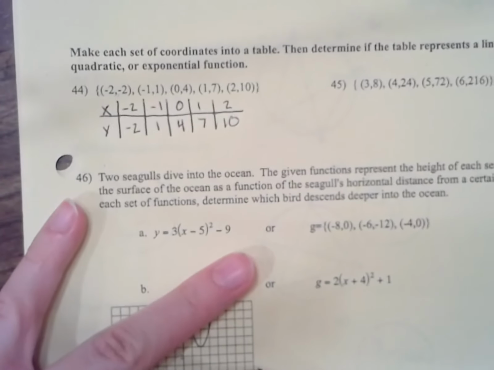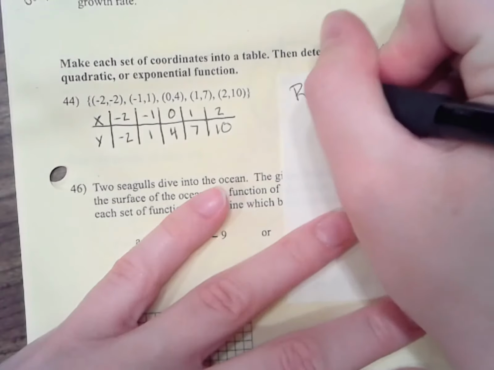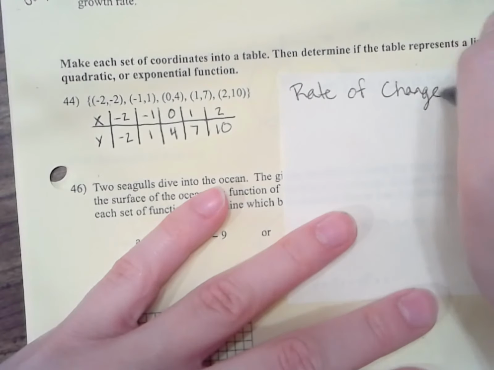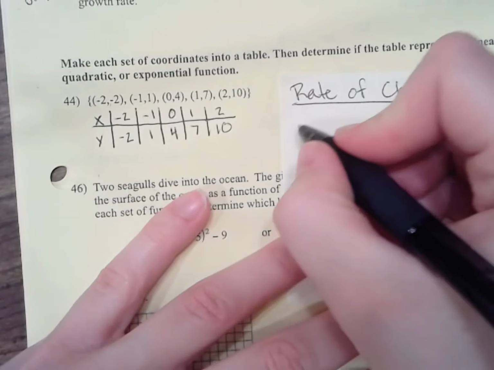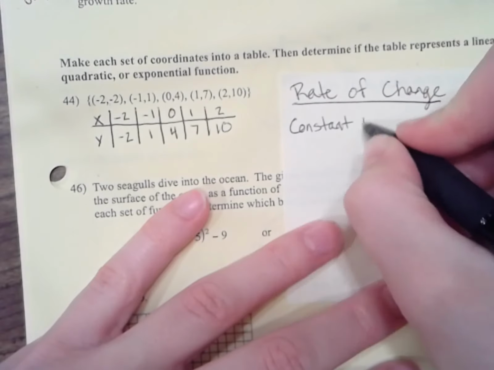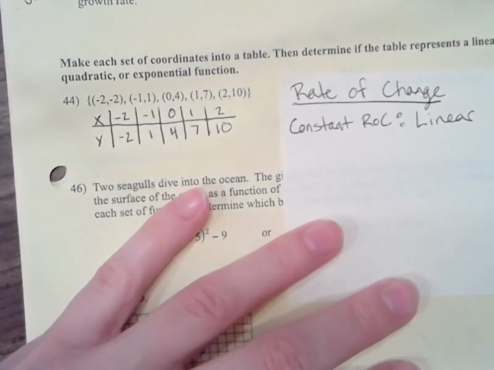Some important things we need to know is that as far as rate of change goes, if you have a constant rate of change, that is going to be a linear function.